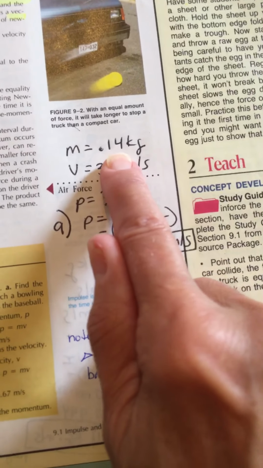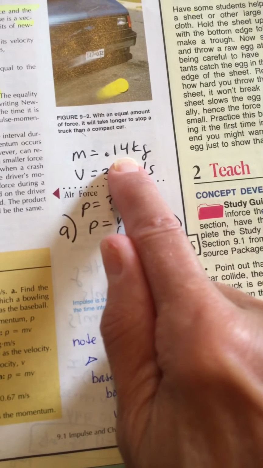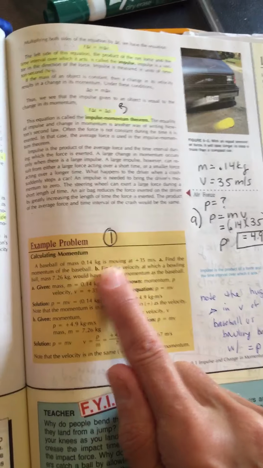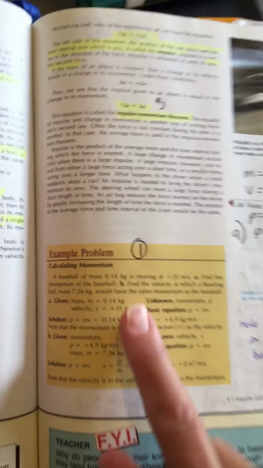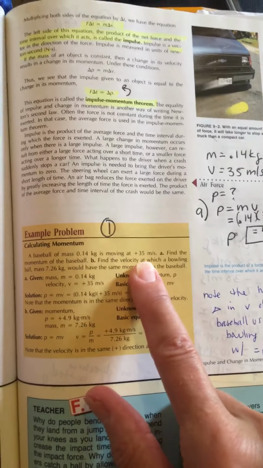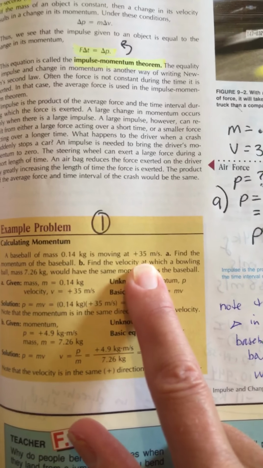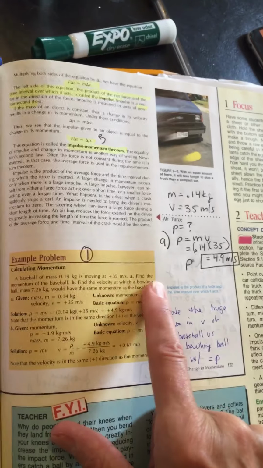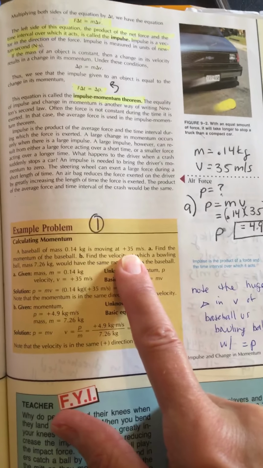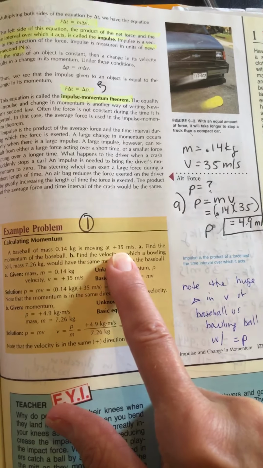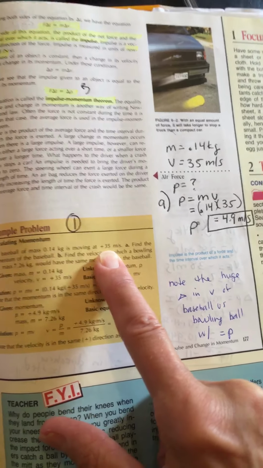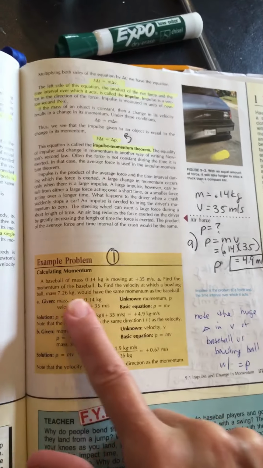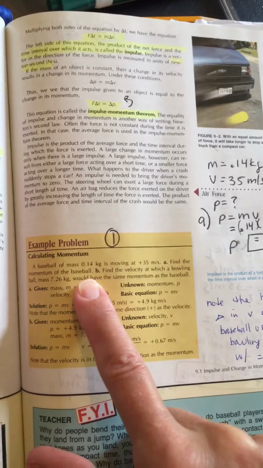I come over here and start listing it in my knowns and unknowns list. That's a mass, so I put M for that. Is moving at 35 meters per second. Well, I recognize meters per second is a velocity, so I put 35 meters per second. And it's a positive one. I usually don't bother writing if it's positive, which just means that it's in a certain direction, and then we might look at how that direction changes. Find the momentum of the baseball.